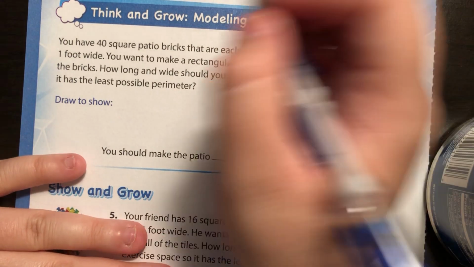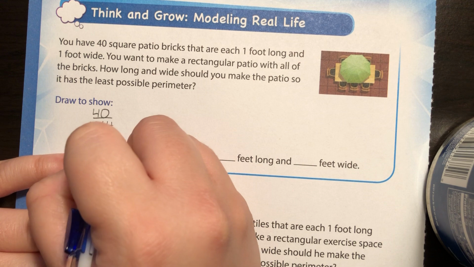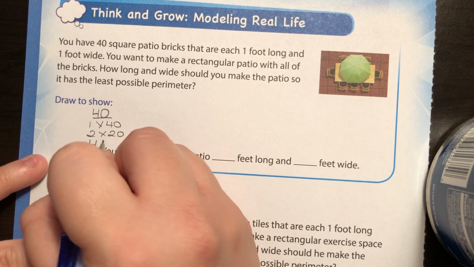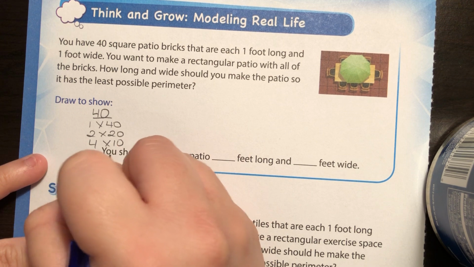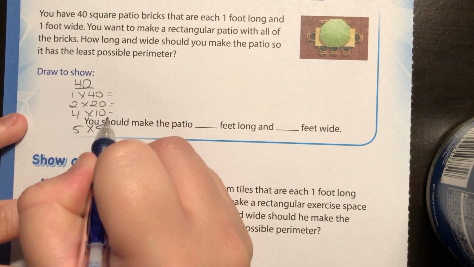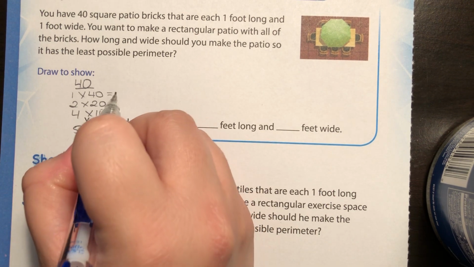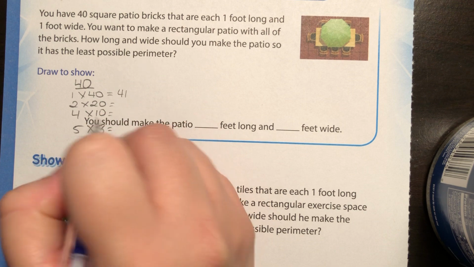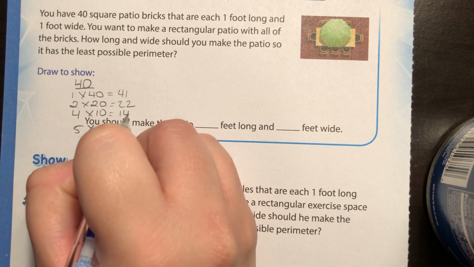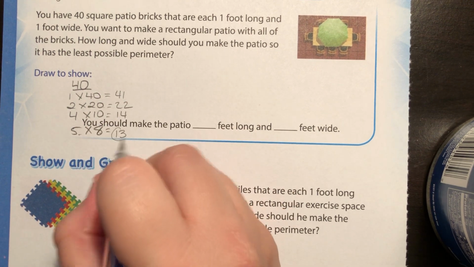Let's think of all the numbers that when you multiply them, they give you 40. 1 times 40, 2 times 20, 4 times 10, 5 times 8, okay? When you add up all these, instead of multiplying them, let's see which one gives me the smallest number. This would be 41 if you add them both together. This would be 22 if you add them both together. This would be 14 if you add them both together. And this would be 13. You see how this is the lowest number?